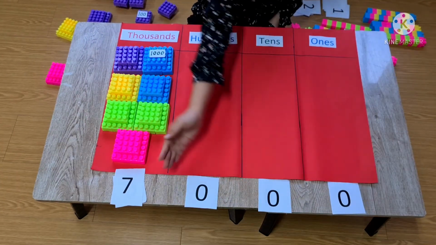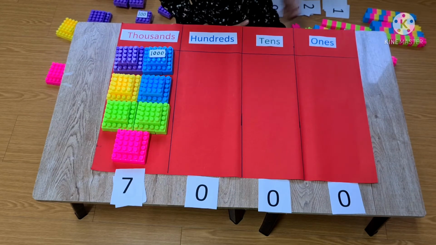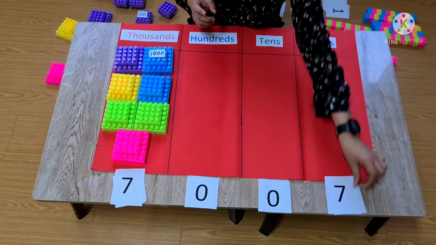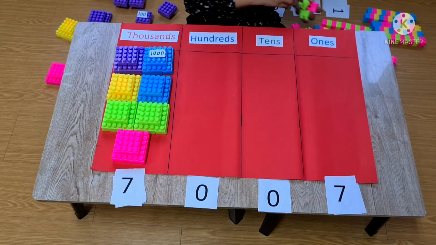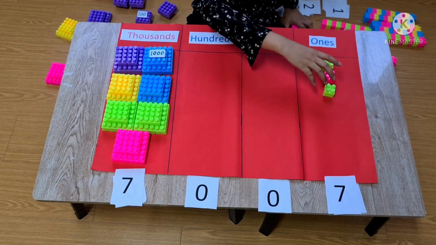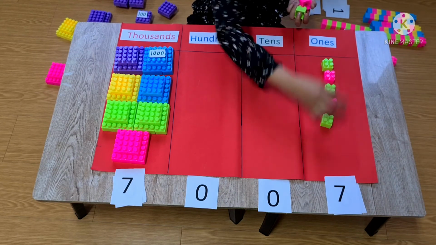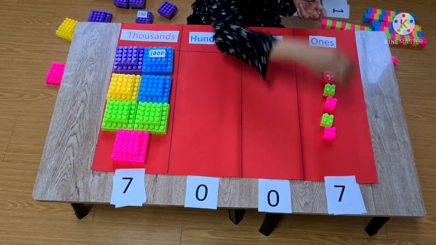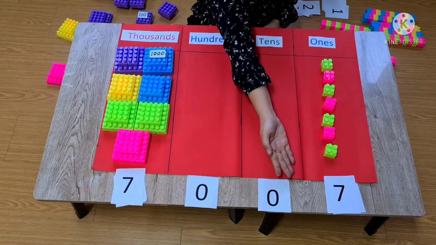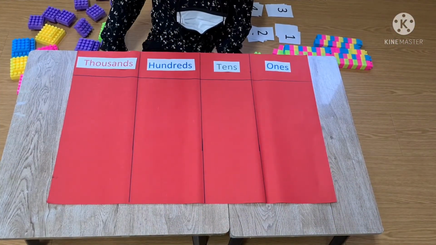We will leave the hundreds value as 0, tens value as 0, and keep number 7 in the ones place. It means 7 pieces of cubes has been now added. The total number of cubes, 7,007 cubes.